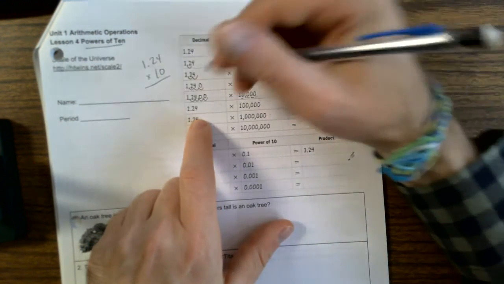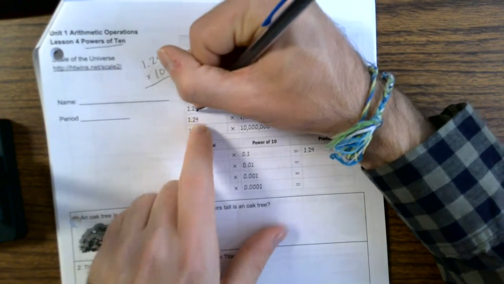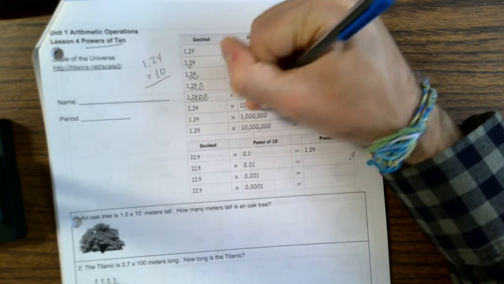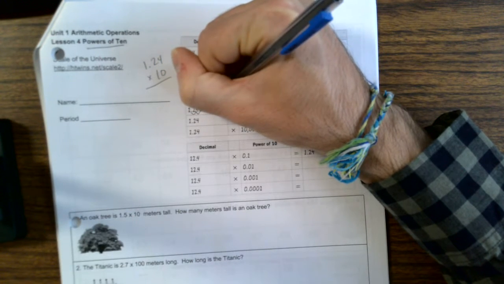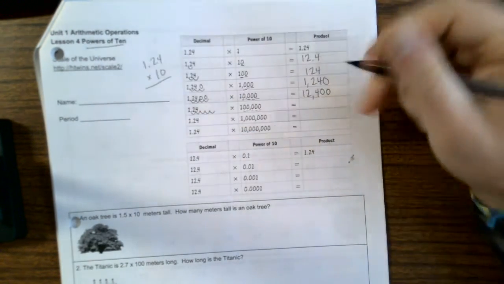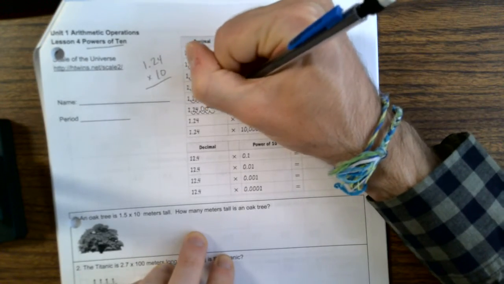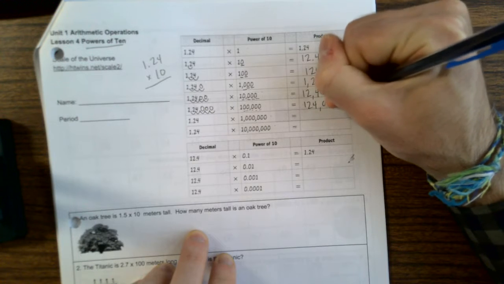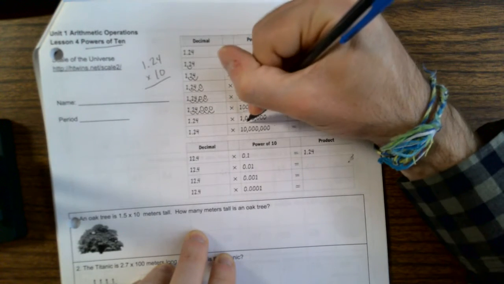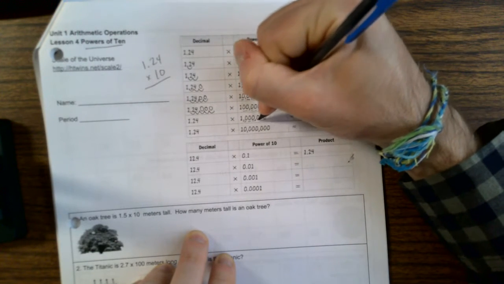Okay. Next one, 1 and 24 hundredths times 100,000. 1, 2, 3, 4, 5. Move the decimal point 5 times. 1, 2, 3, 4, 5. We need to annex those zeros, and we'd get 124,000. Next one, million. There are 6 zeros.